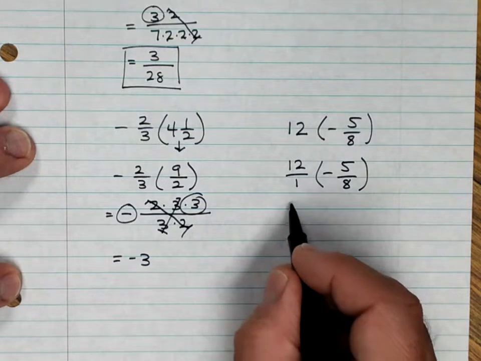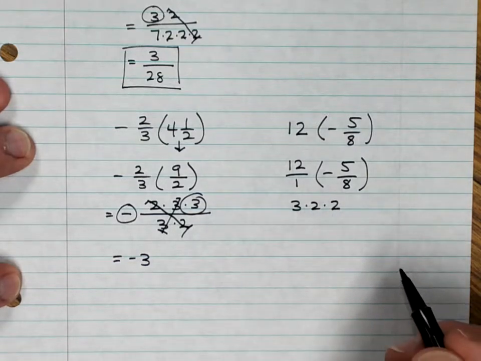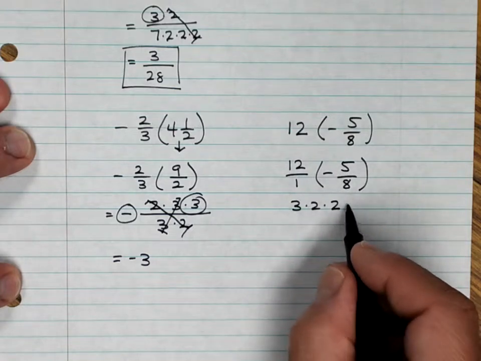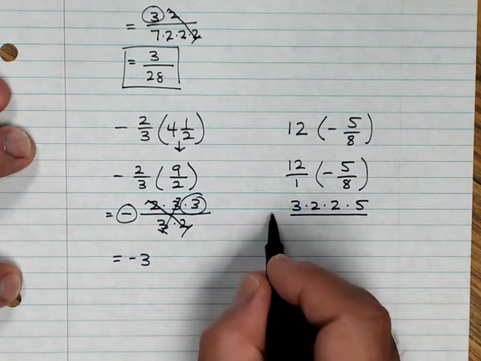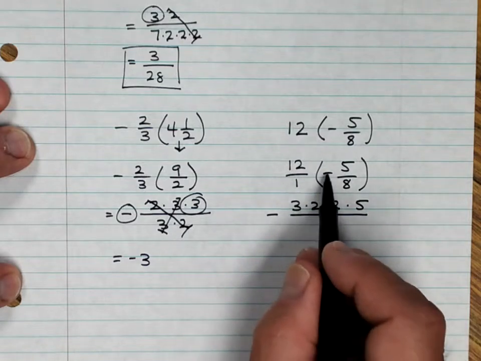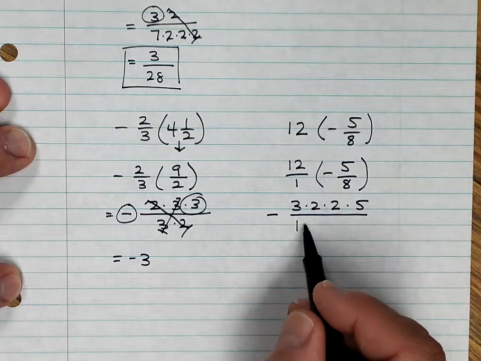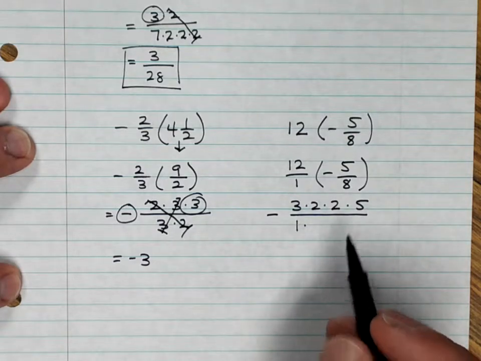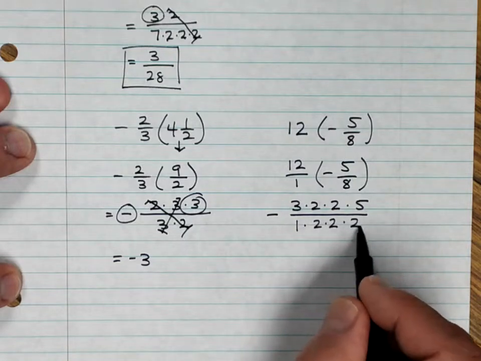So 12 is 3 times 2 times 2. There's this negative 5. What we're going to do is we're going to put the 5 here, and we're going to throw the negative over here because this is positive times negative, so that's just going to be negative. Here's that 1. Again, we don't really need it, but I'm just going to put it there for you. And then the 8. 2 times 2 is 4, times 2 is 8.